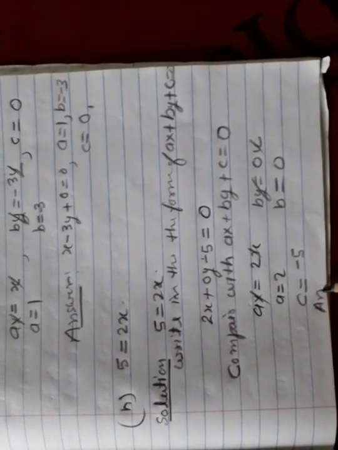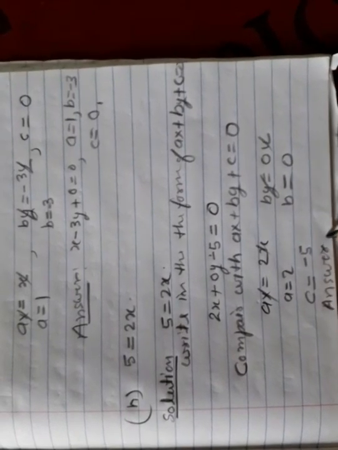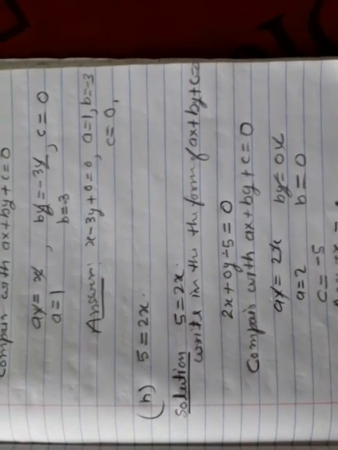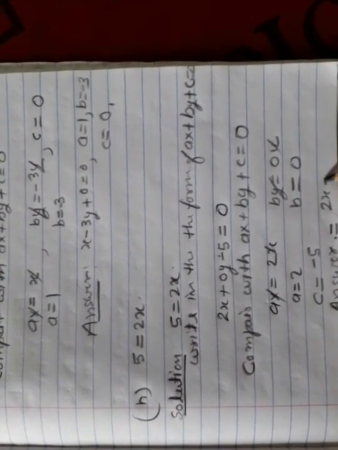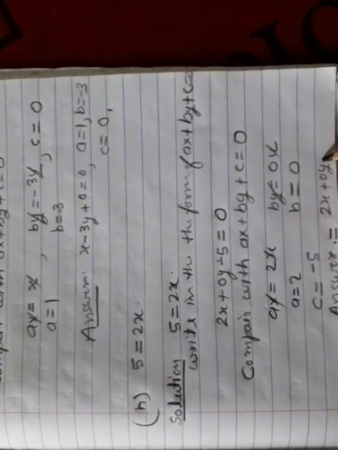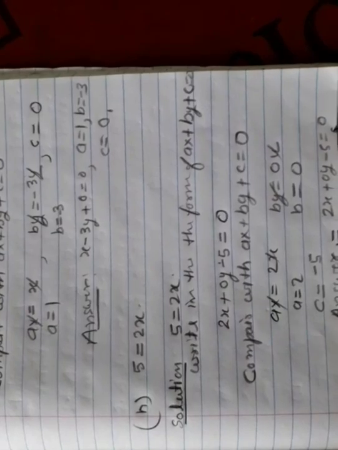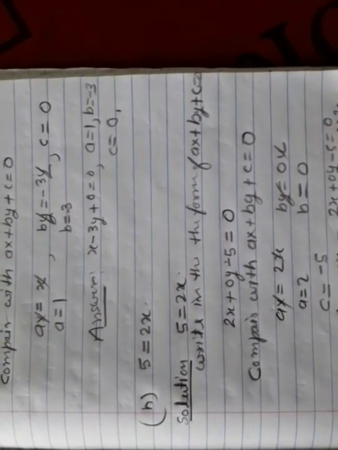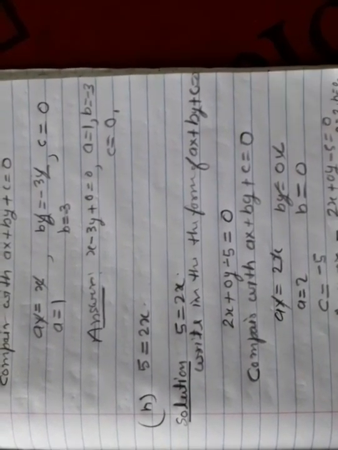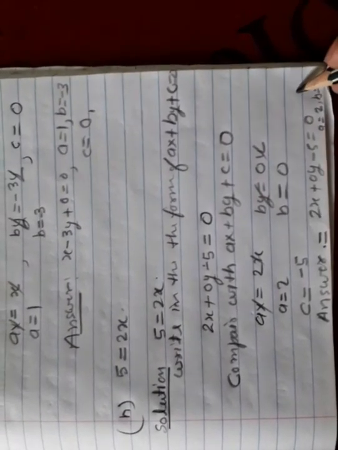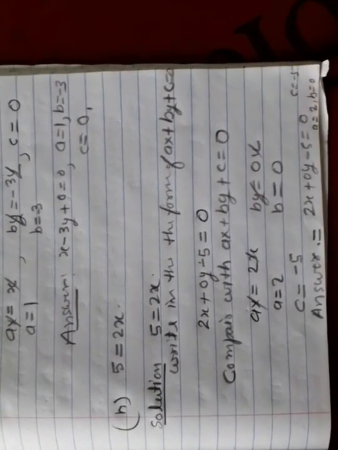This is your answer: 2x plus 0y minus 5 is equal to 0, and a is equal to 2, b is equal to 0 and c is equal to minus 5.